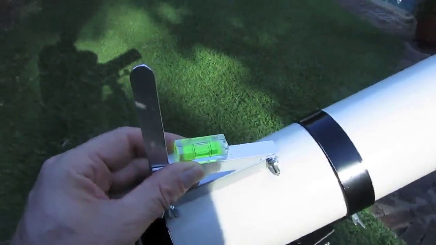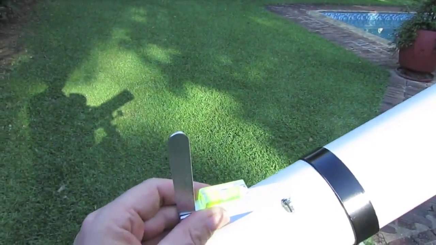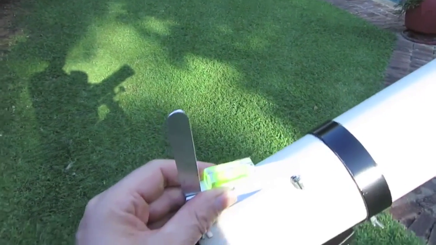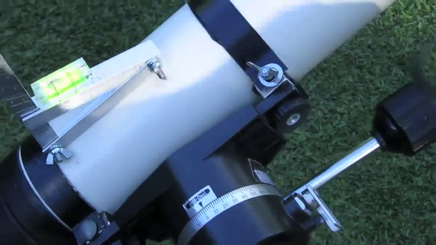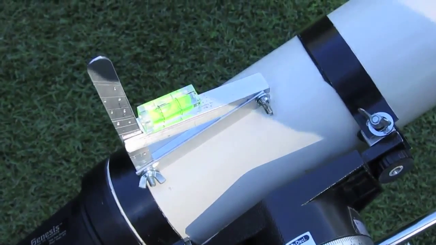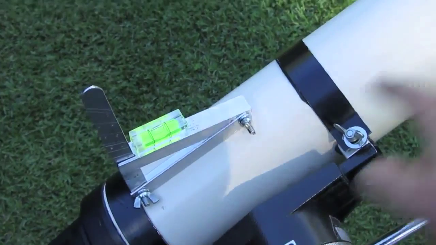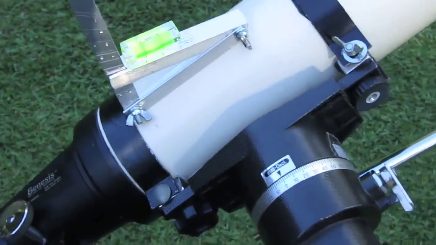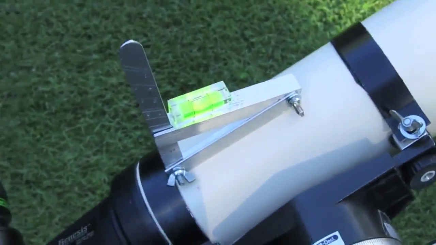The next step to be done is rotate the telescope 90 degrees, and then rotate the declination axis until the telescope is level again. This is not exactly level. Now rotate the declination axis until this is level again. Level, of course, taking into account the geographical latitude, 25 degrees in this example.